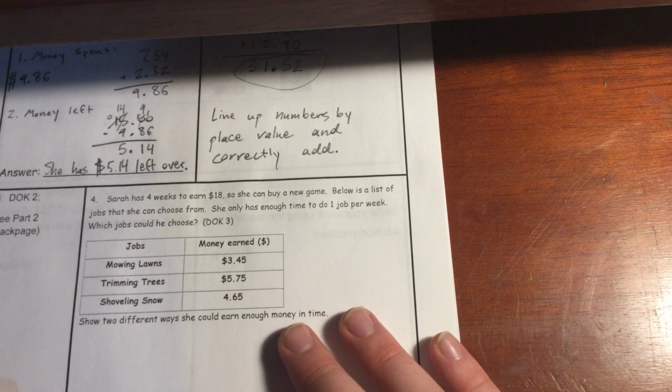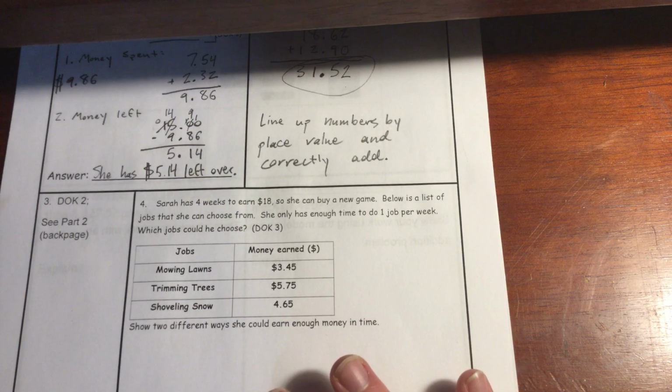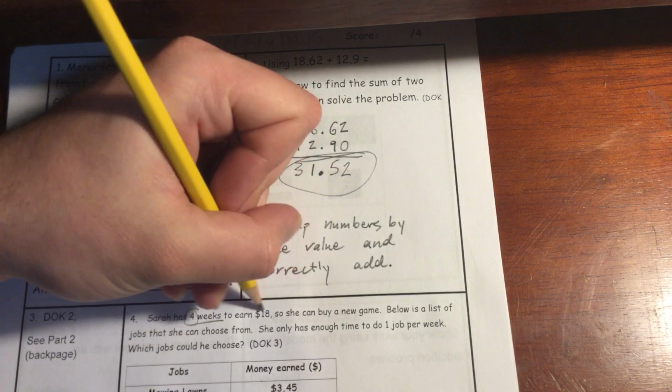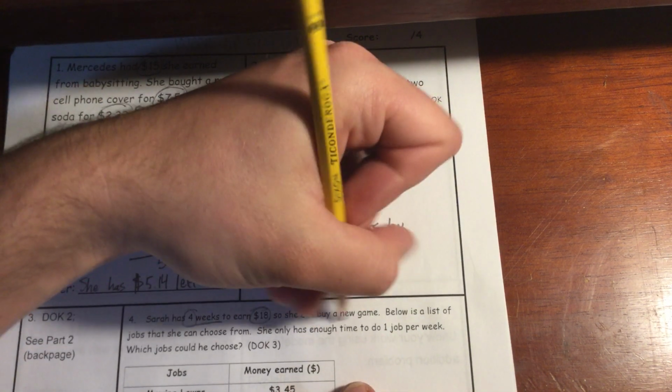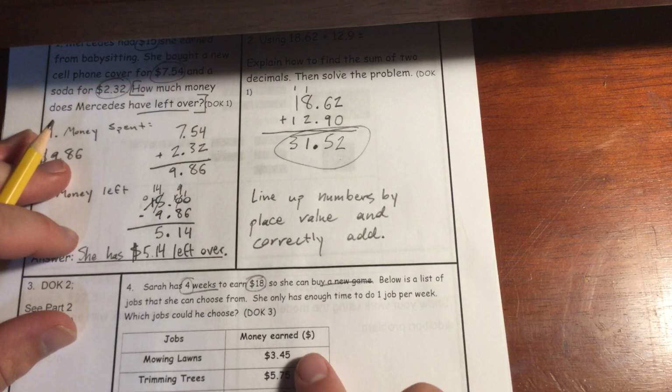Alrighty, okay, question number 3 now. We're going to keep moving. This one is a little bit more of an involved word problem, so we're going to look at this. So Sarah has 4 weeks to earn $18 so she can buy a new game. Okay, that's her goal. Below is a list of jobs she can choose from.